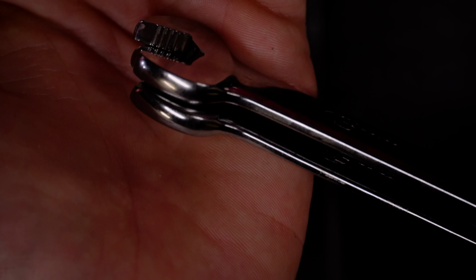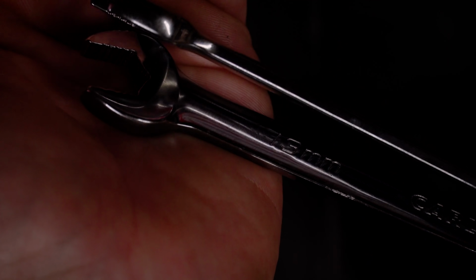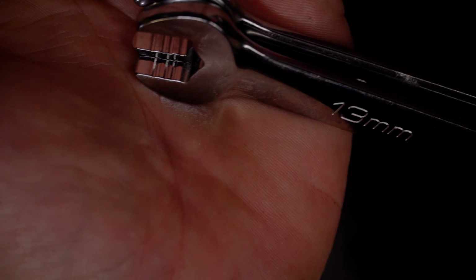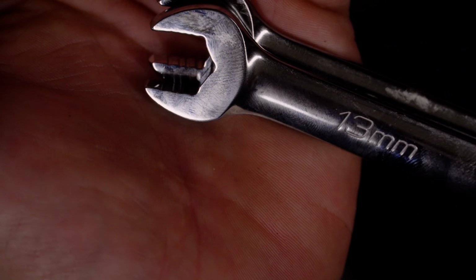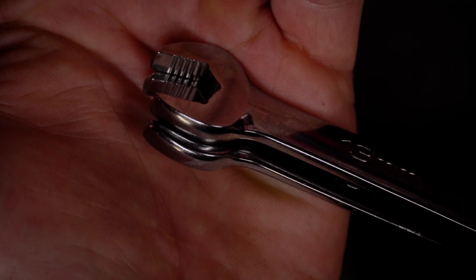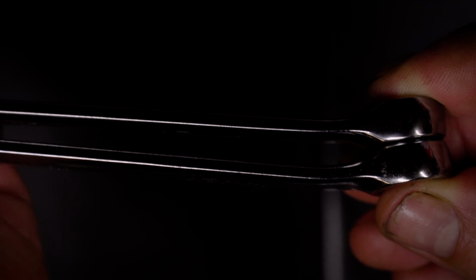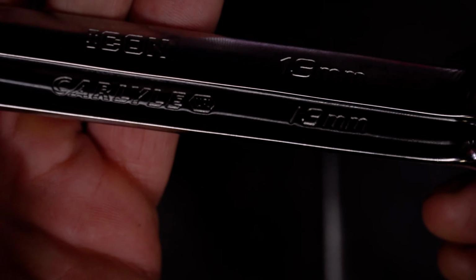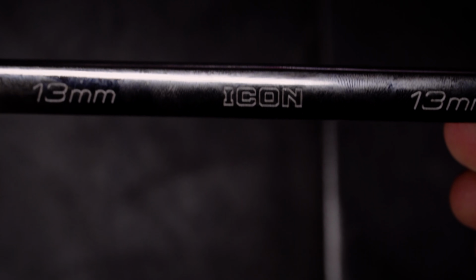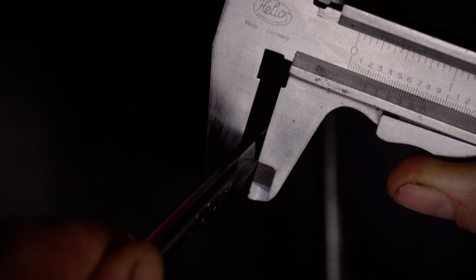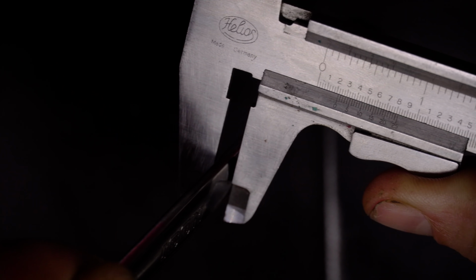And when we put these wrenches together, we can see that they are identical. They have the exact same amount of teeth, the exact same opening, the exact same font, the exact same 15-degree offset in the back. And the thickness of the Icon is 200 thousandths. So now we see the similarities of these tools. Let's go back up here and I'll give you my final thoughts.